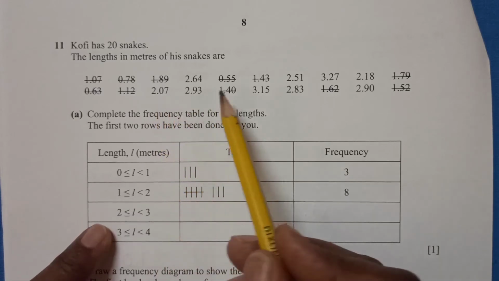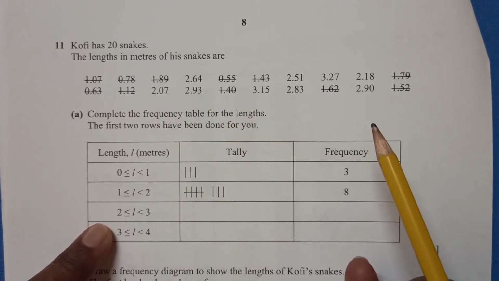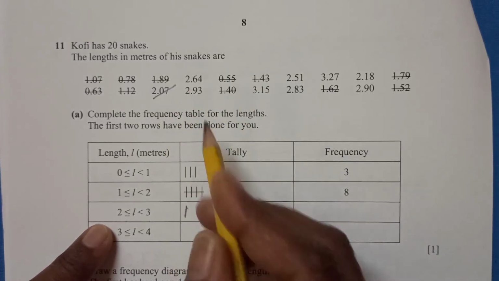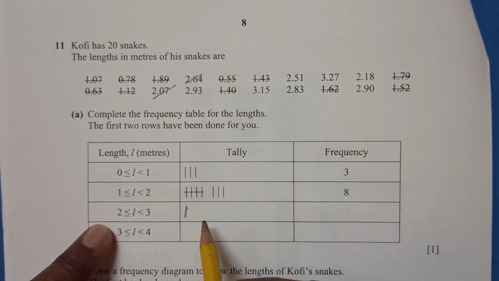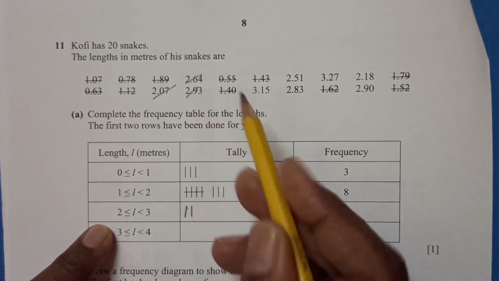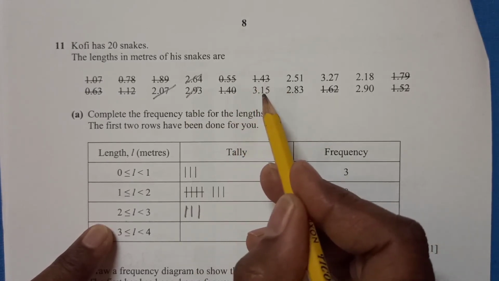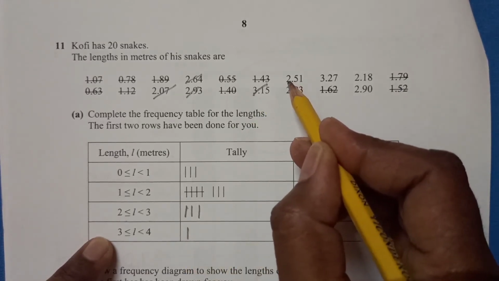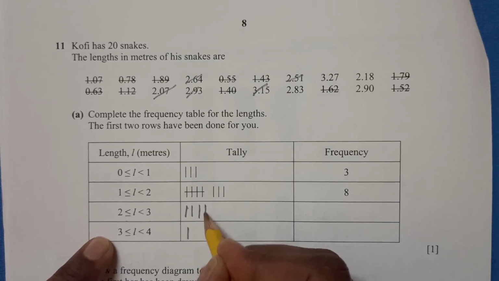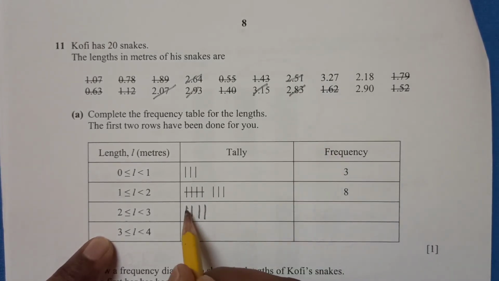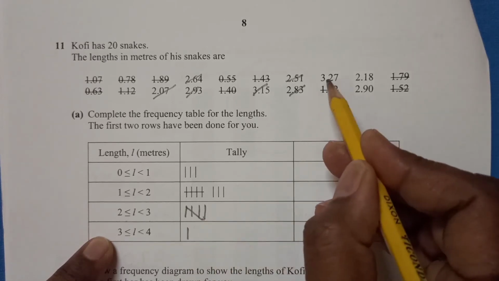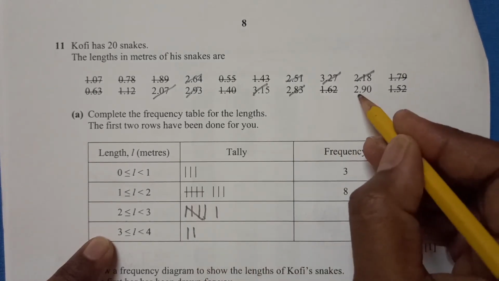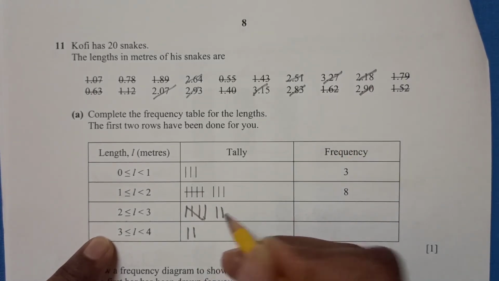So 2.07 will come here, less than 3. 2.64 will also come here. 2.93 will also come here, and then 3.15 will go in the next one. 2.51 is less than 3, so it will come here, right? 2.83 here. 3.27 will come in this one. 2.18 is here. 2.90 is less than 3, it will come here.